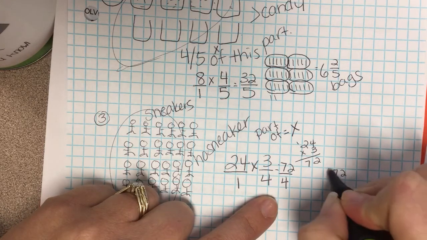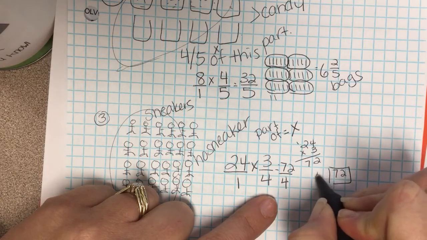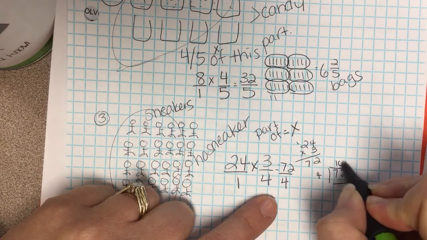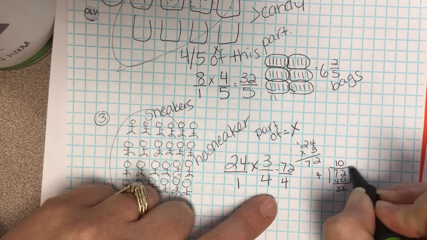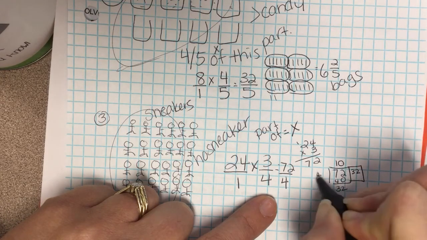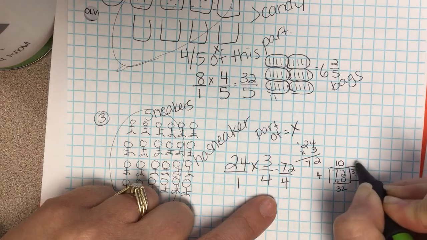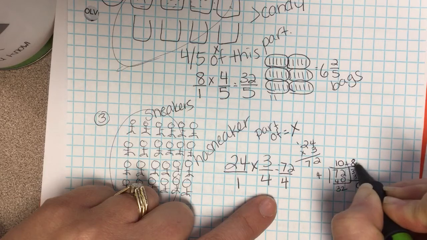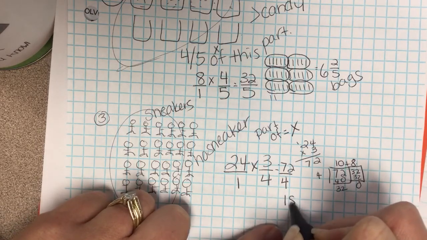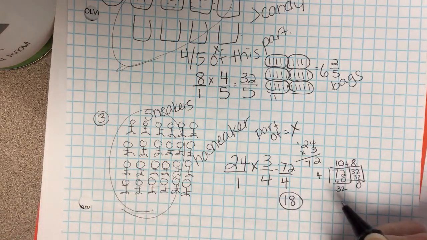If I'm taking a group, if I split this up, I could take a group of 10. That's 40. How many times does 4 go into 32? 8 times. So it actually goes in 18 whole times.